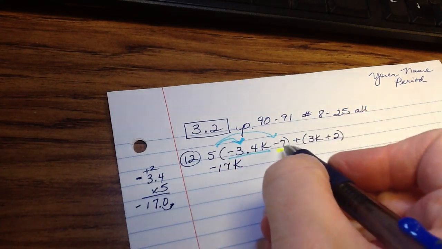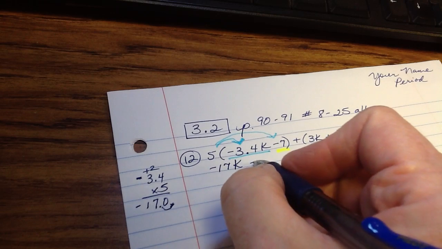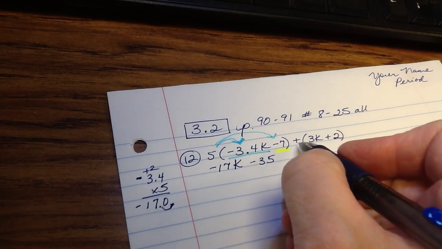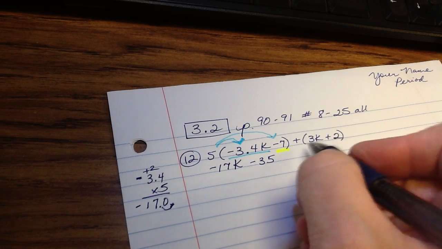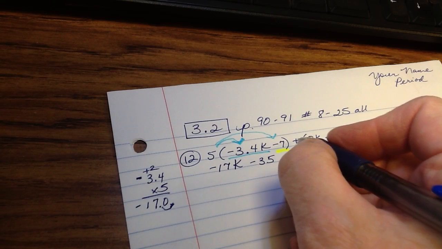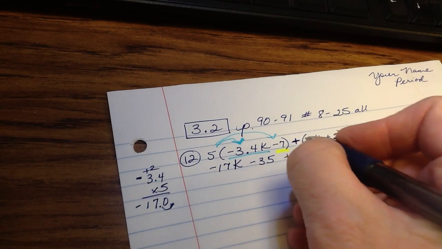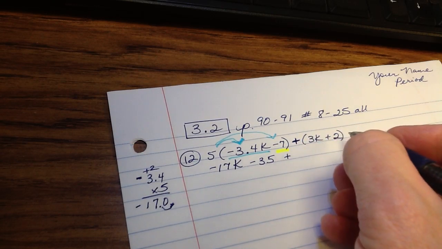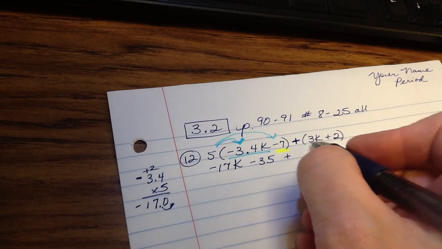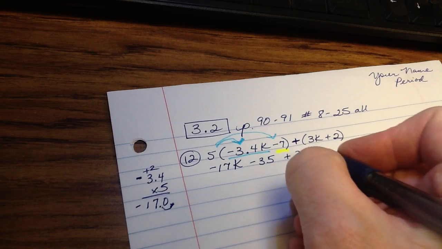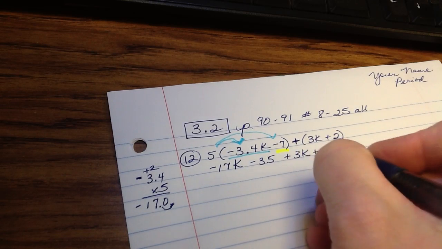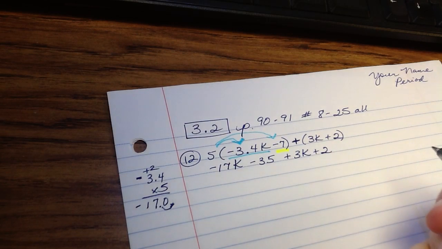Now I'm going to do 5 times -7. 5 times -7 is -35. Now I'm going to take the second part and I'm just going to break it up. Plus, because it's a plus sign, this is like you're really multiplying this by a +1. But a positive won't change anything. If you took +1 and multiply by anything, it would be the same exact thing. So it's really easy to take the +3k and the +2 out of the parentheses.